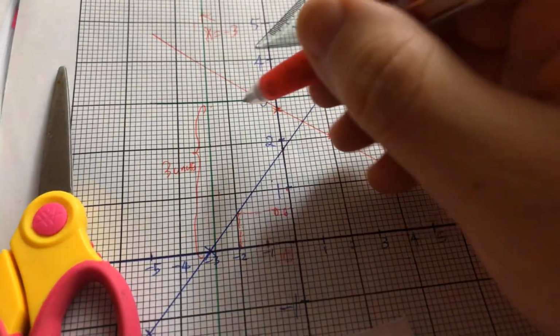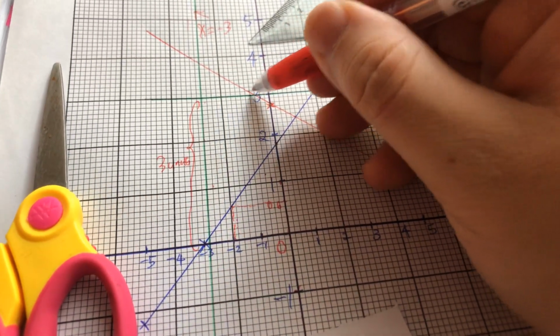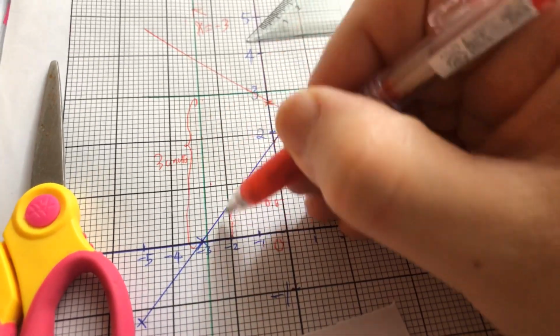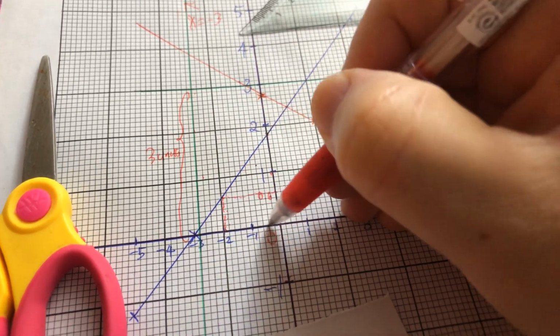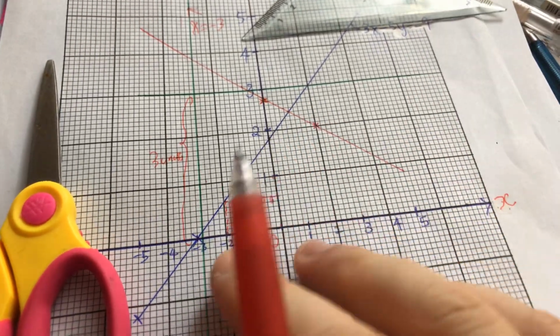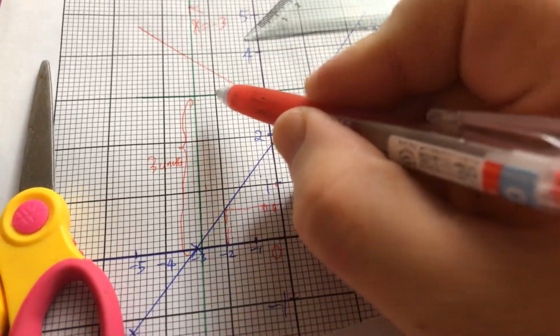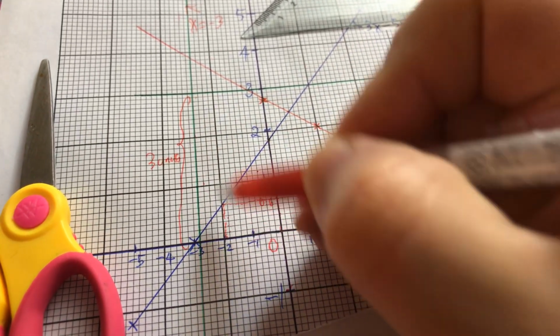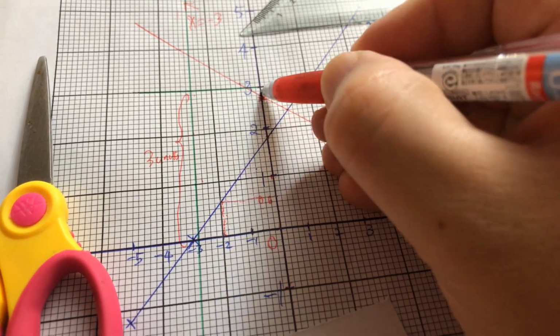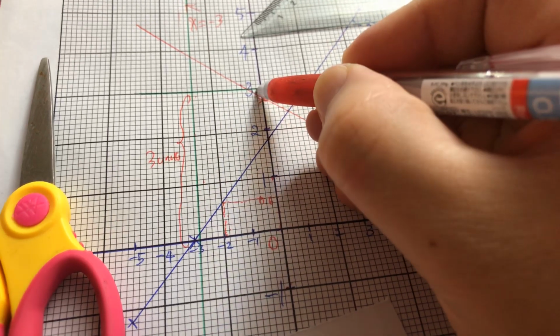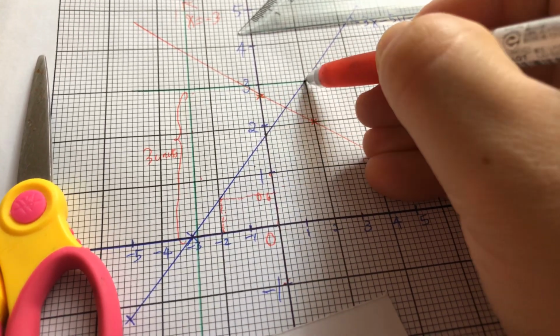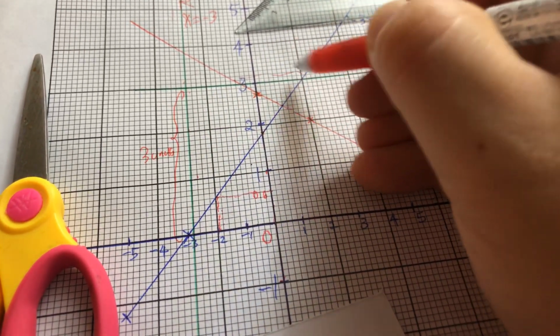How about here? Again, don't count the boxes. You got to count the units. Do you notice that the units for the x-axis and the y-axis are different? So you count here. This is 1, 2, 3, 4, 5. So here to here is 5.